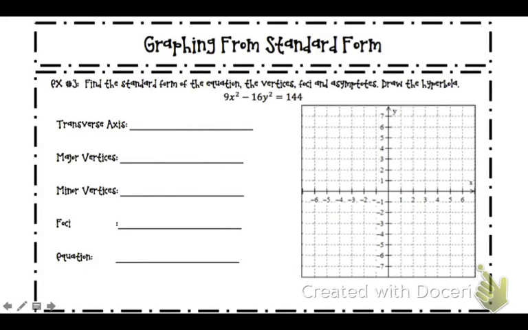So let's go to example 3. Now, this always has to be set equal to 1. So let's divide by 144. You get x squared over 16 minus y squared over 9 equals 1. My transverse axis here is the x-axis because it came first.